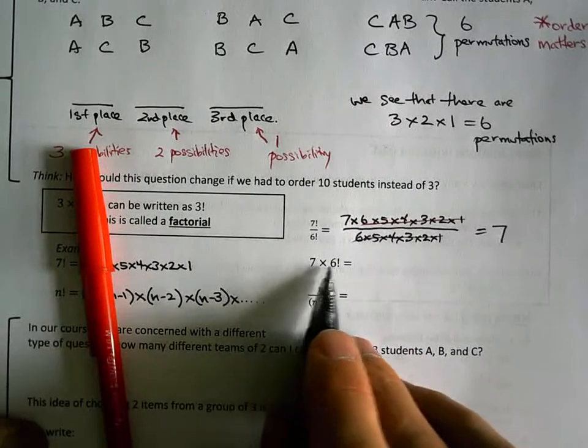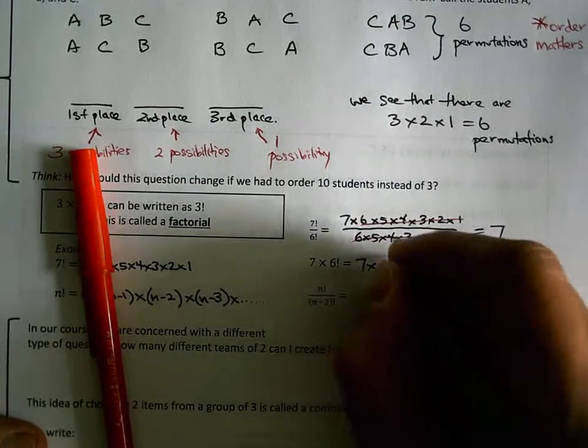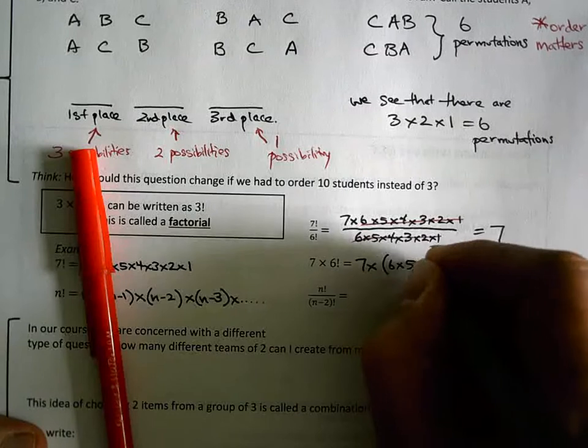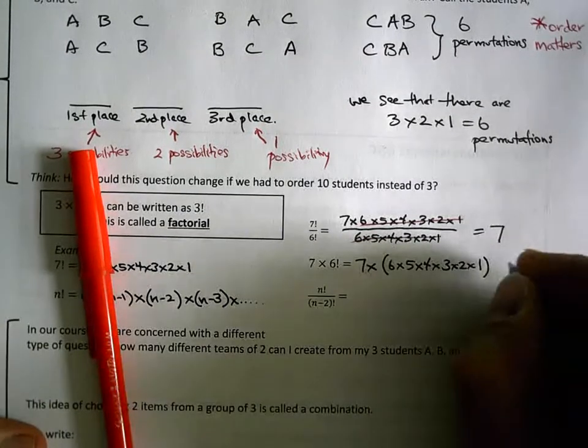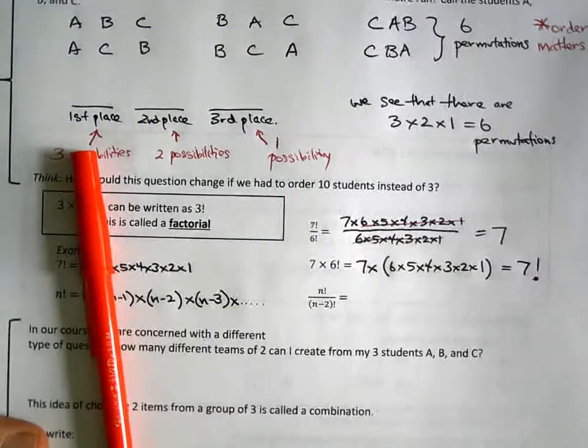Similarly, here you have 7 times 6 factorial. 7 times 6 times 5 times 4 times 3 times 2 times 1. Well, that's just 7 factorial.